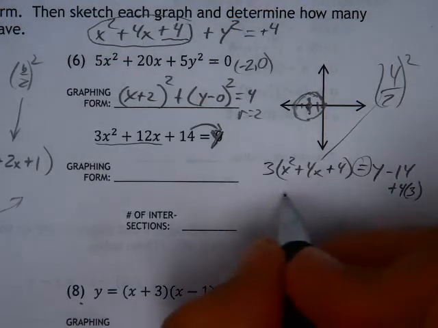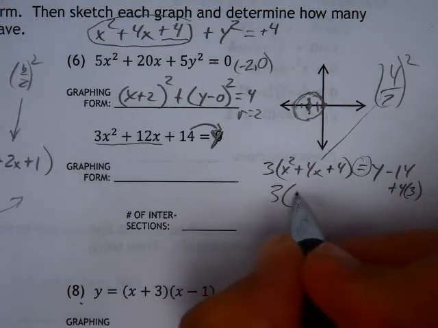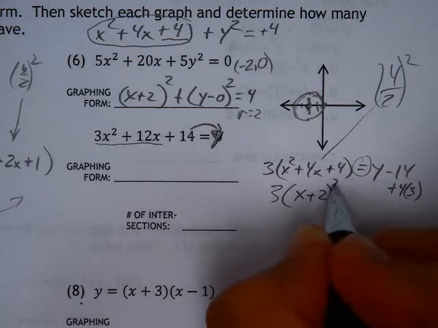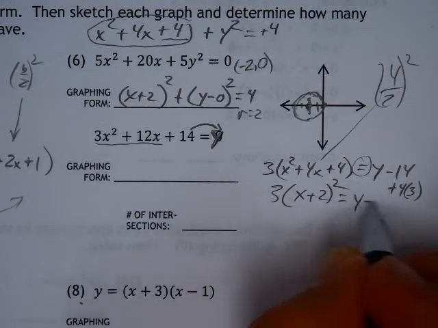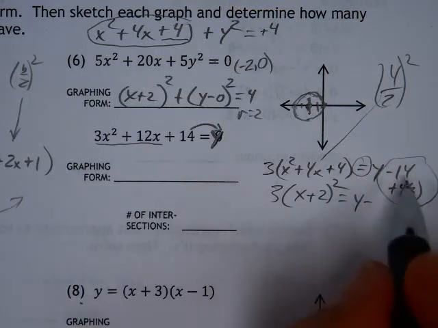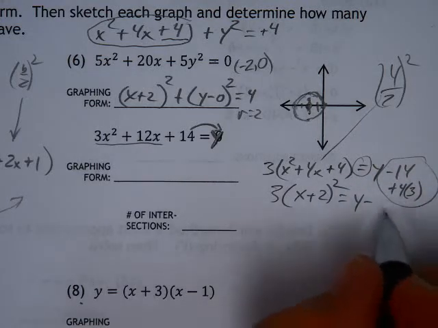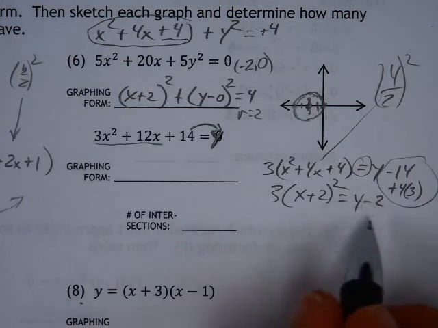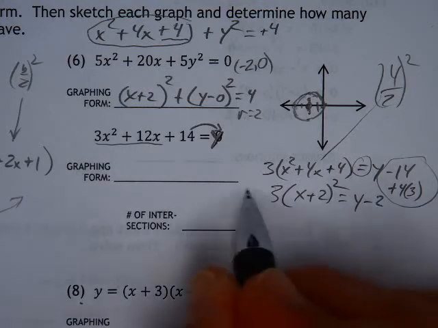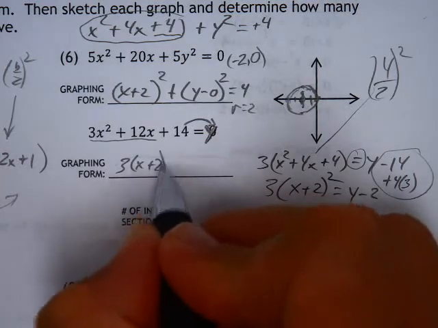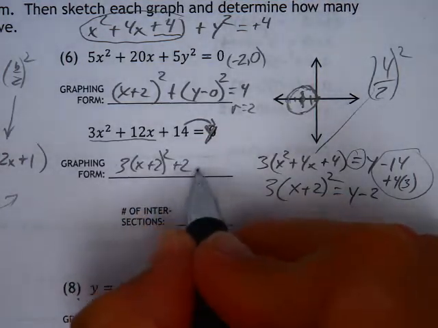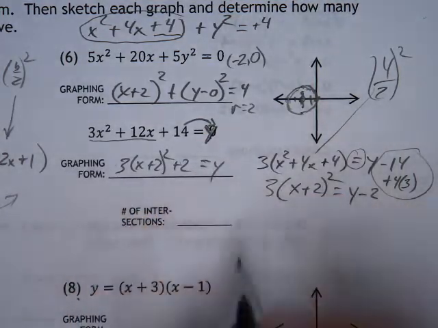Now the graphing form, we're almost there. I've got x plus 2 quantity squared equals y minus, it's minus 14 plus 12, so it would be minus 2. So graphing form is what happens when I move this to the other side. So 3 times x plus 2 quantity squared, and then, yeah, plus 2, and that's our y value.